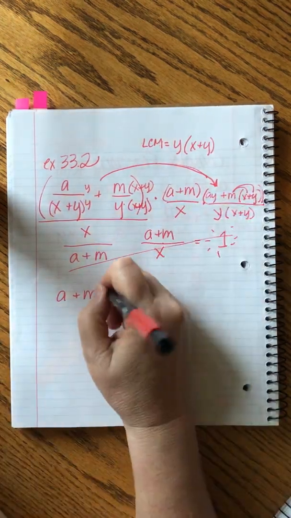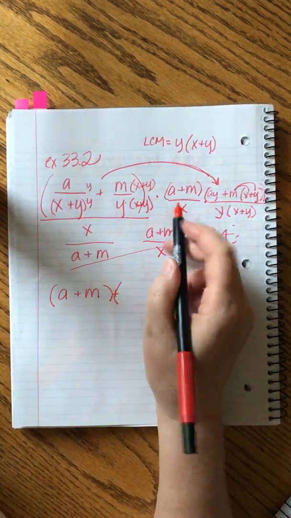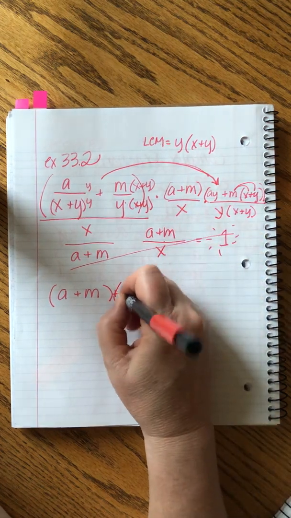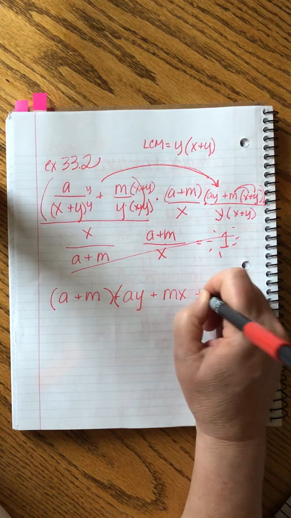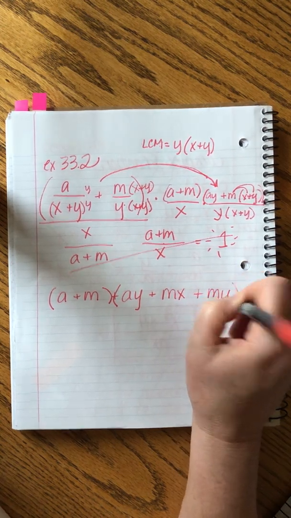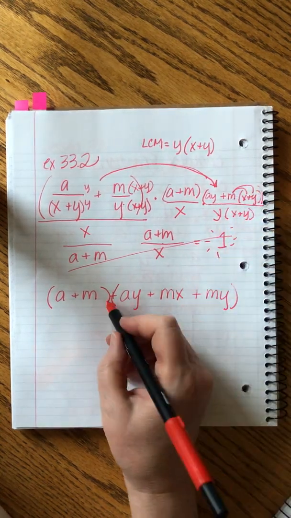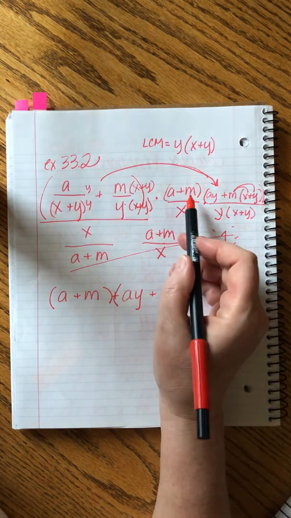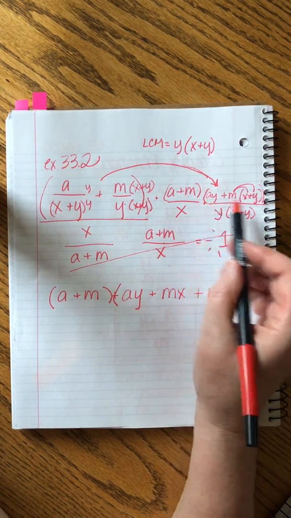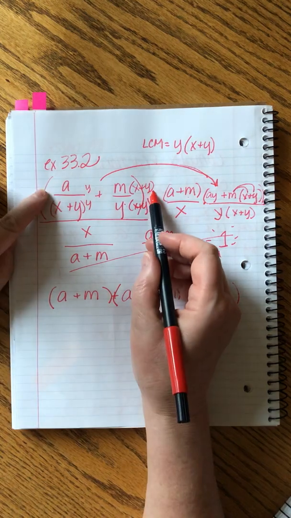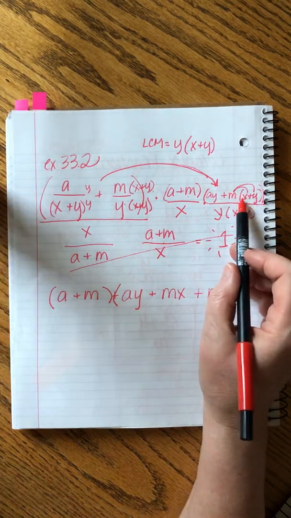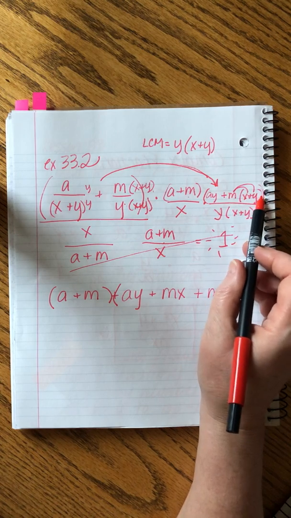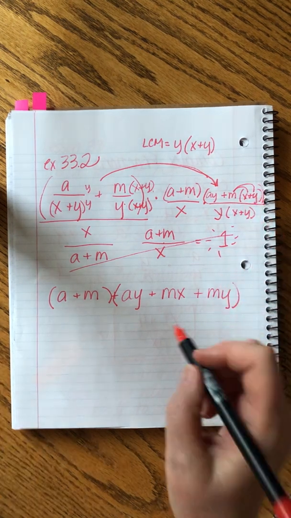So this is my first clump, a plus m quantity. Now I have ay plus mx plus my, right? I'm distributing as I copy this down here. This is one quantity. This whole thing is a second quantity, right? That's all of this. And I distributed because I don't want a little quantity inside of a big quantity. That's too much drama for me.